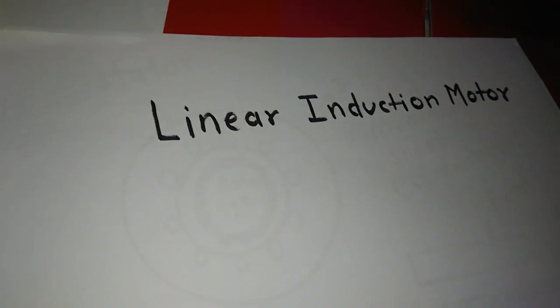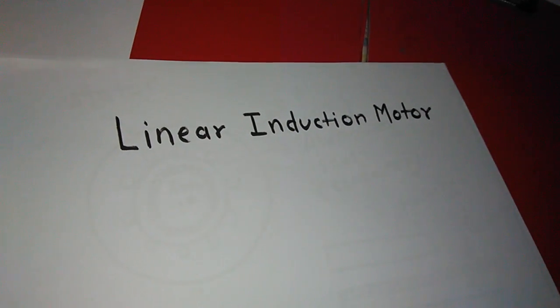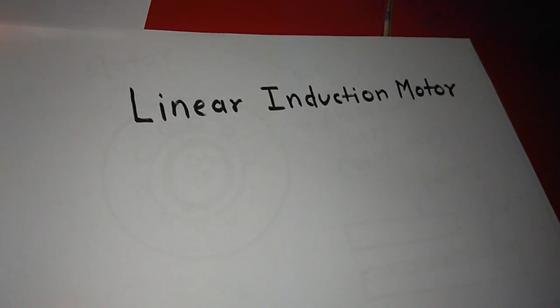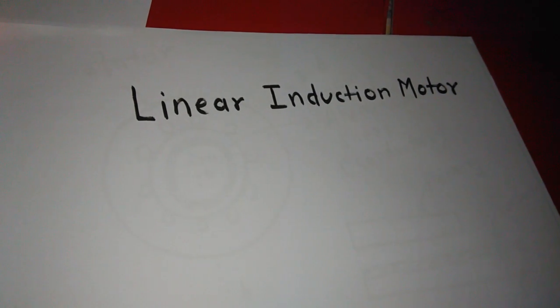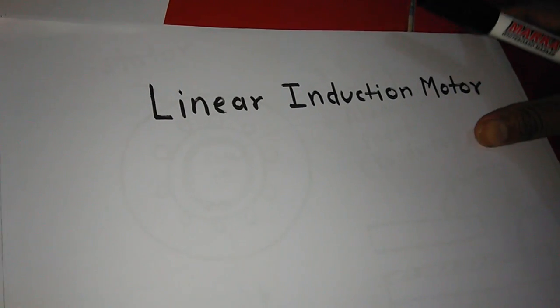Linear induction motor. A linear induction motor is a motor which gives linear or translational motion instead of rotational motion, as in the case of a conventional induction motor.